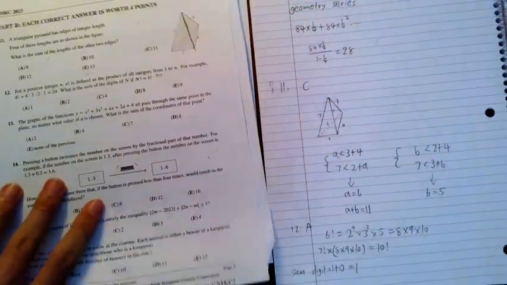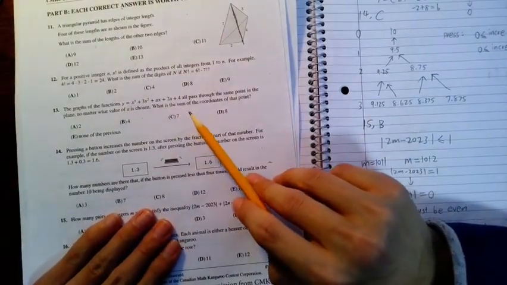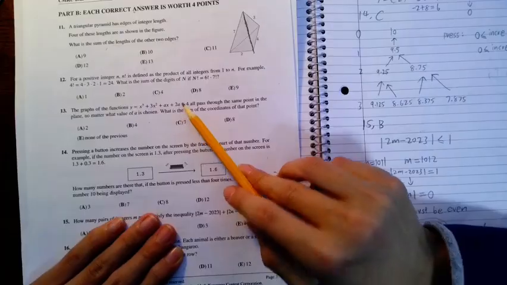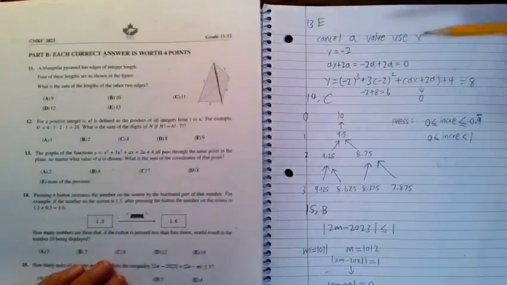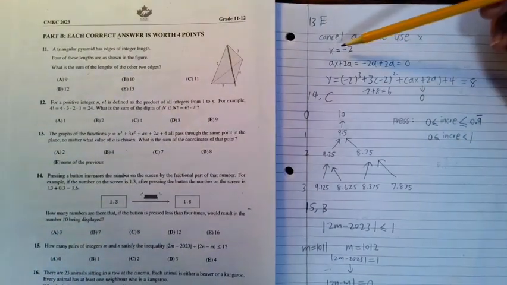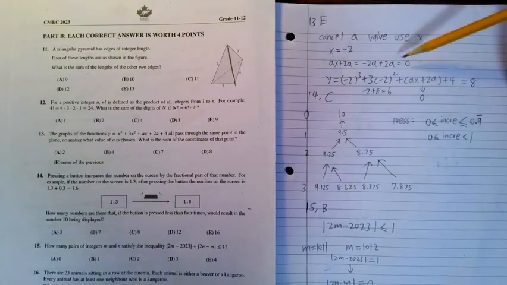Okay, question 13. So there's a specific point that doesn't depend on the value of A. So we're just trying to get rid of the value of A by manipulating the value of X. Suppose X equals -2, and we just cancel that out.